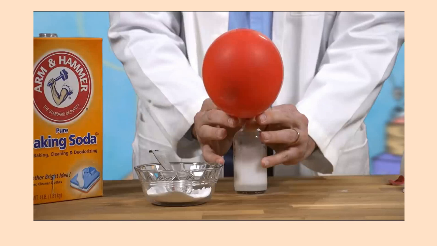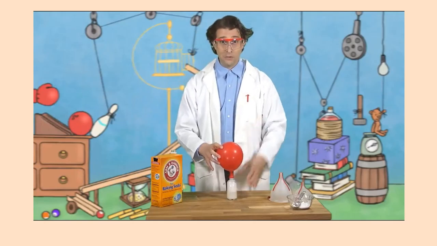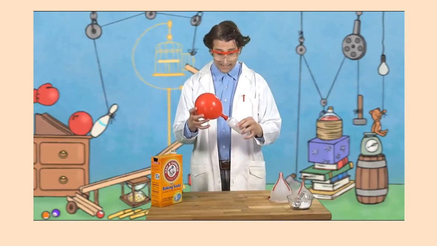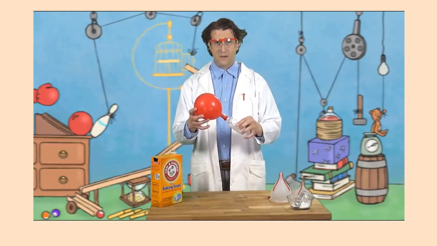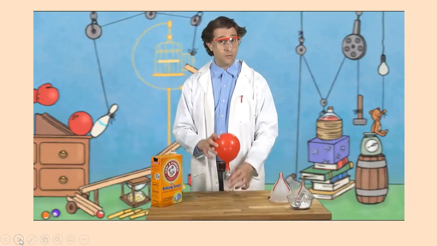So if we'd weighed the bottle and the balloon containing the baking powder before, and we now weighed this, it would be the same, because we have collected that gas that was that extra product that we didn't weigh in the video before.